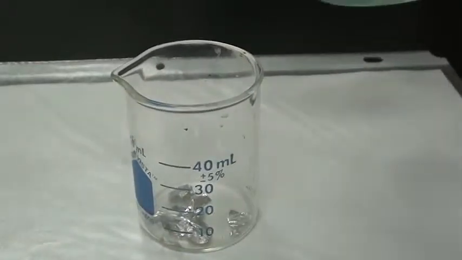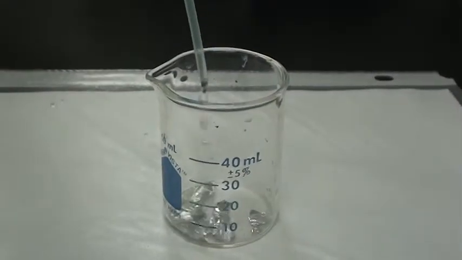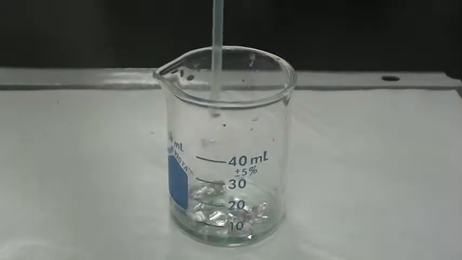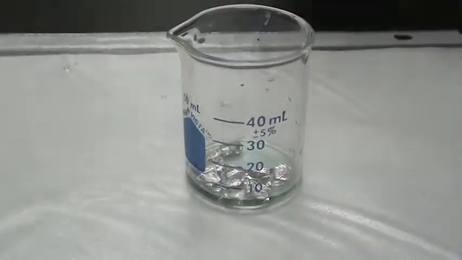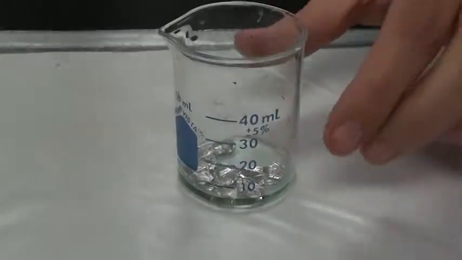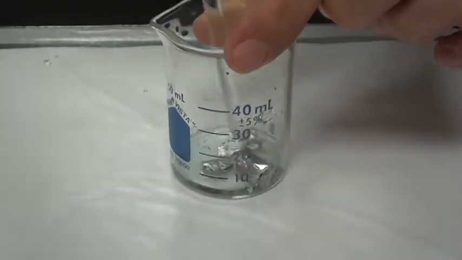We are then obtaining 1 pipette of copper 2 chloride. Add the 1 pipette to the aluminum foil. With a glass stirring rod, stir the pieces of the foil. It may take a moment for the reaction to take place.